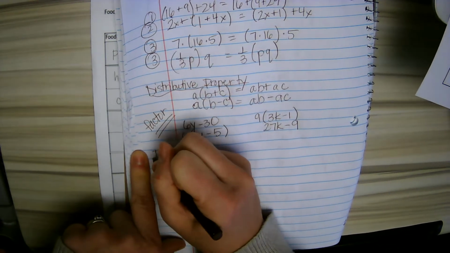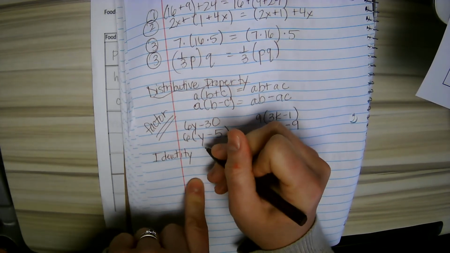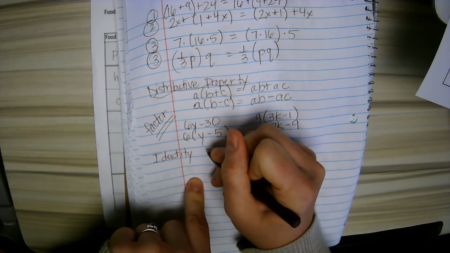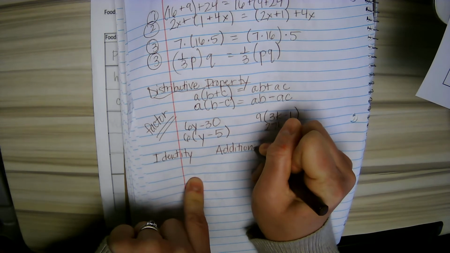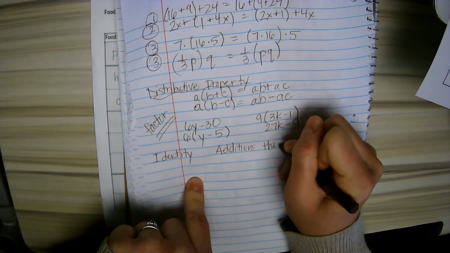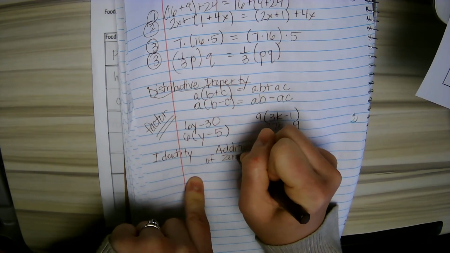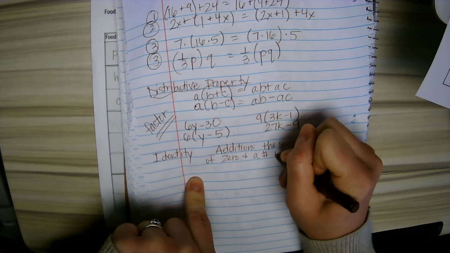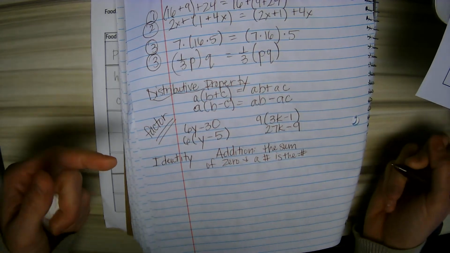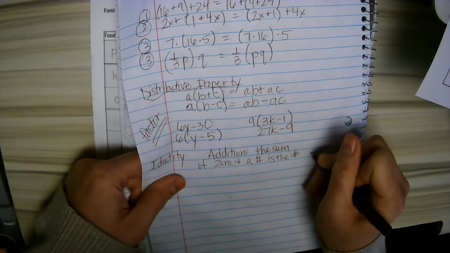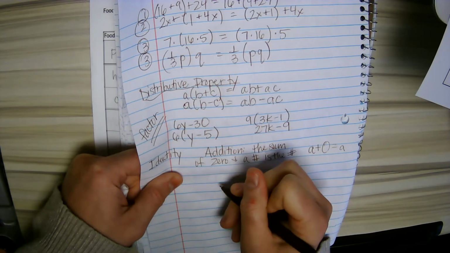I wanted to get to the identity property. So the addition says the sum of 0 and a number is the number. So if you add 0 to anything, you get whatever that number was, right? So a plus 0 is always going to be a.